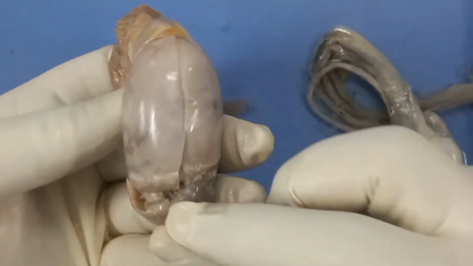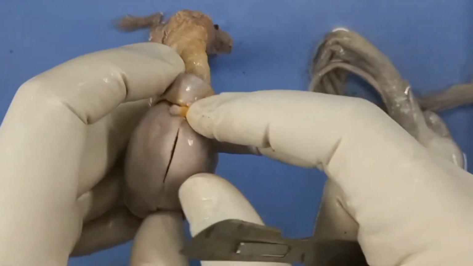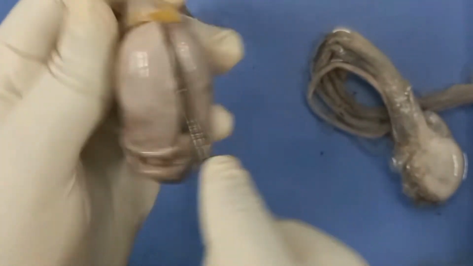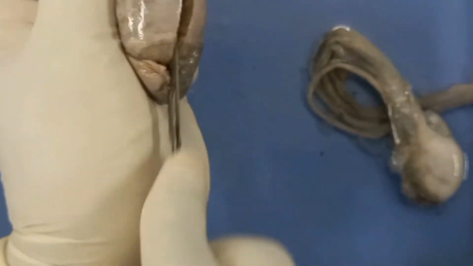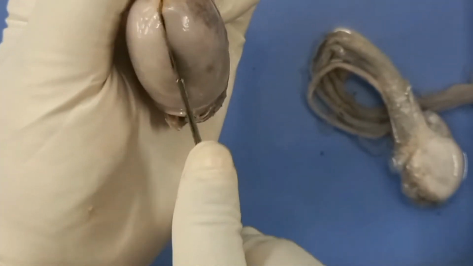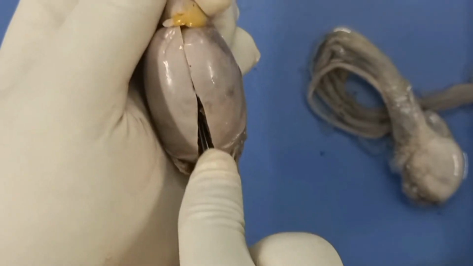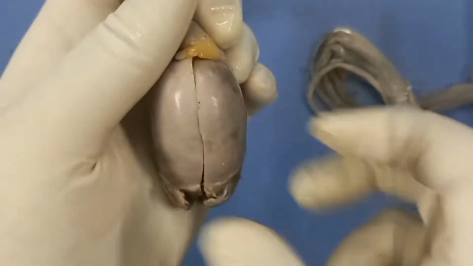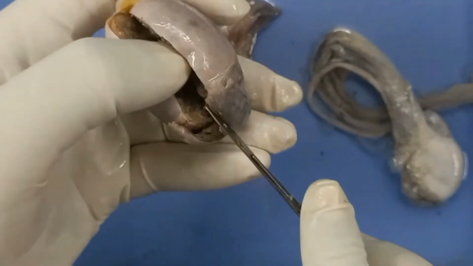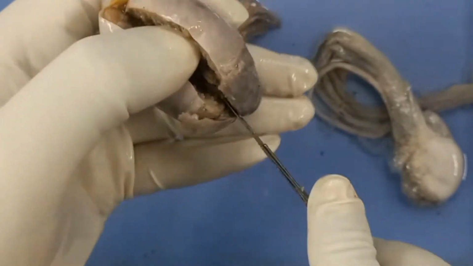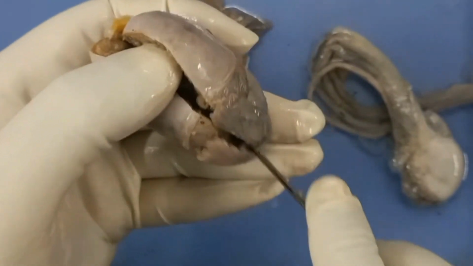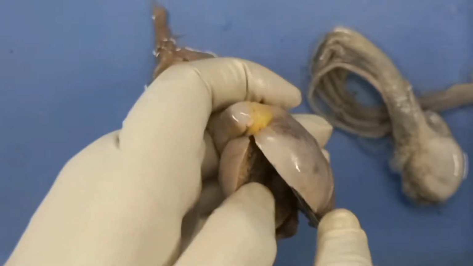This was the anterior border, and the posterior border is where the epididymis is present. So I am giving this cut here into the testes, and then I will show you the longitudinal cut section of the testes. This is the longitudinal cut section which I am giving here. I will go a little deeper so as to reflect the two parts on either side, that is, the medial and lateral surfaces.